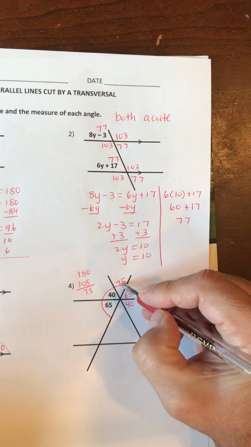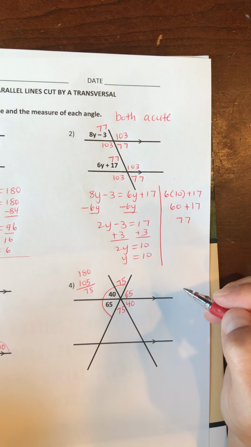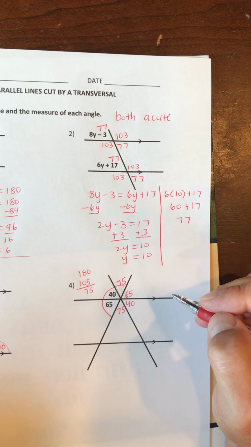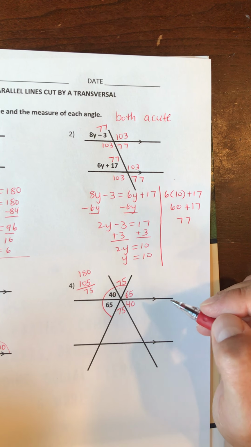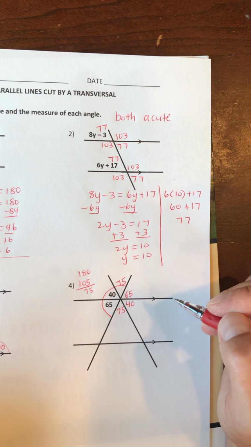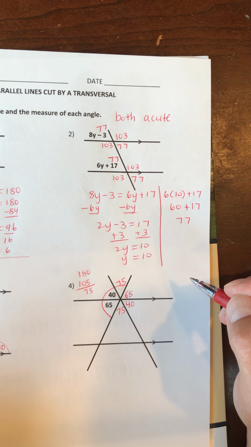All right, now these two are vertical. So this one's 75. Okay, if you need to at any time, pause this video or rewind it to go back and see, do that, all right? If you're stuck on another question, maybe come back, refer to a couple of these, all right?